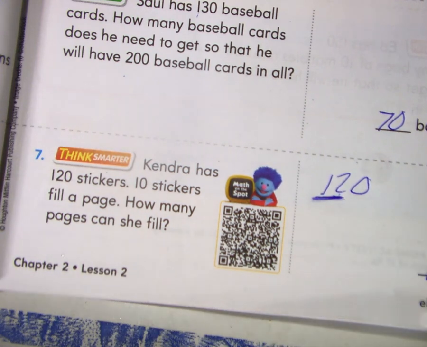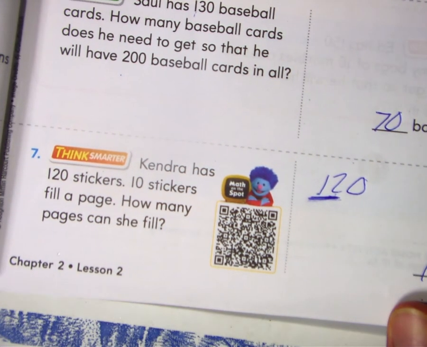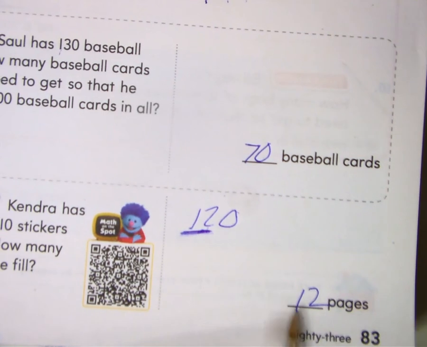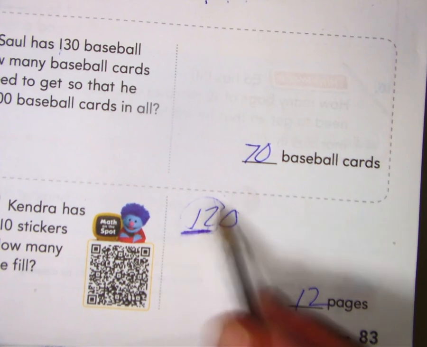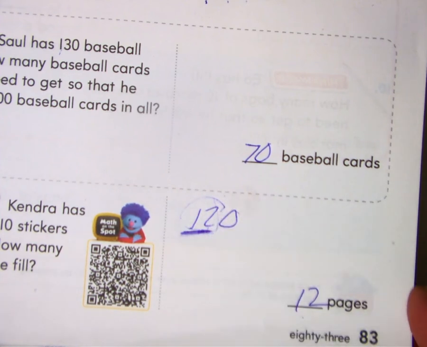12 pages. 12 páginas. Oh, yo escribí 12 páginas aquí. Necesita 12 páginas. Porque 12 decenas son 120. 12 decenas son 120.